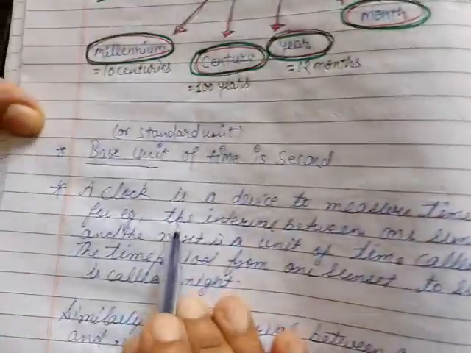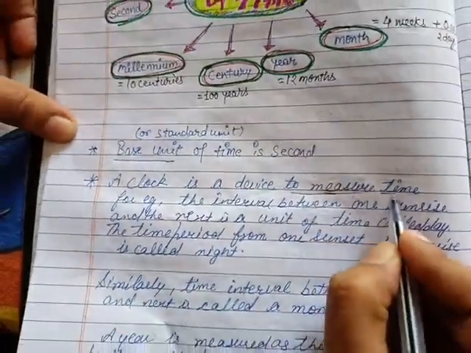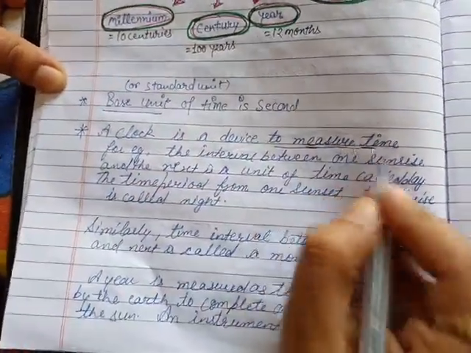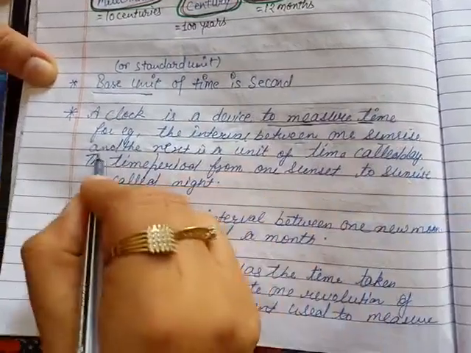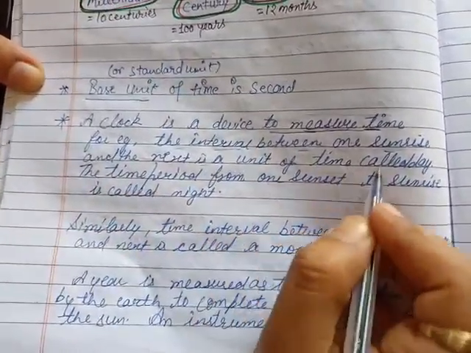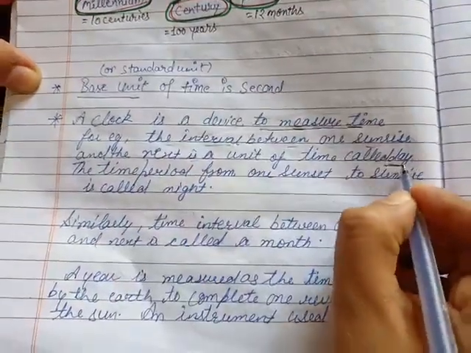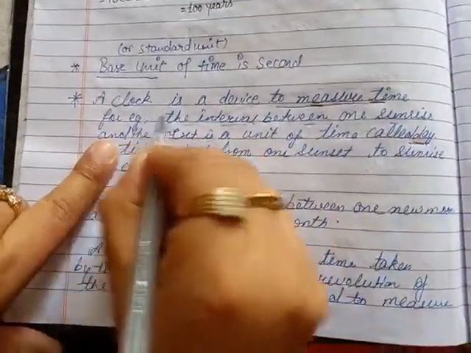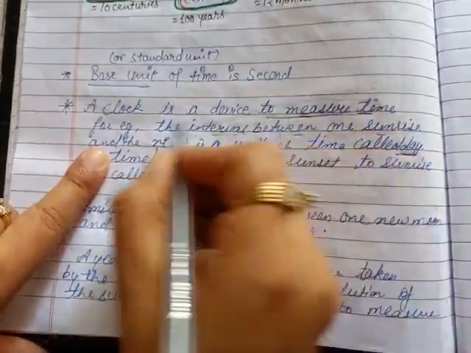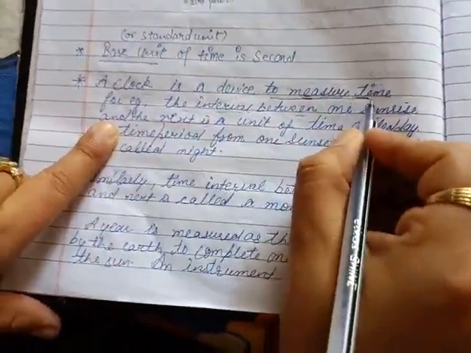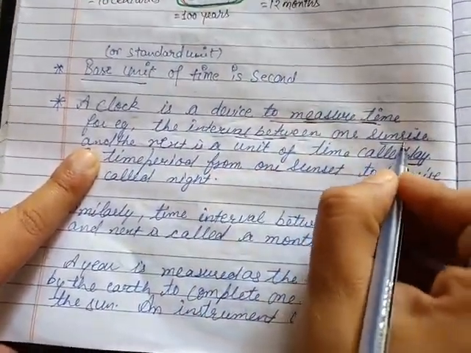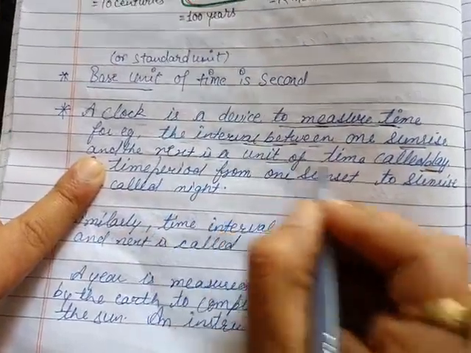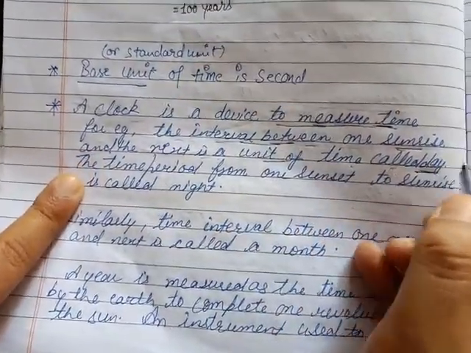A clock is a device to measure time. घड़ी को हम टाइम को मेज़र करने के लिए यूज़ करते हैं. Example, the interval between one sunrise and the next is a unit of time called one day.